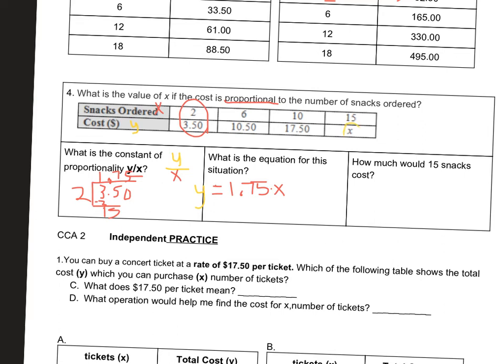So here they want to know how much 15 would cost. So I'm going to take my $1.75 and multiply that by 15 in order to determine the total cost. So that's 25. 35 and 2 is 37. 5 plus 3 is 8. I'm done with my 5, right? So watch your place value. 5, 7, 1. So when I add all of this together, this gives me a total cost of $26.25 if I were to purchase 15 snacks.